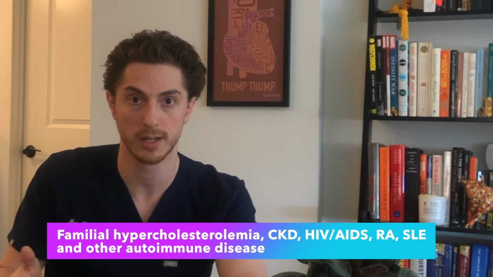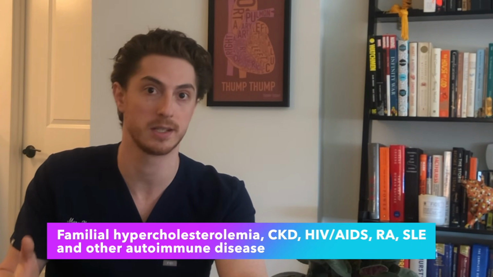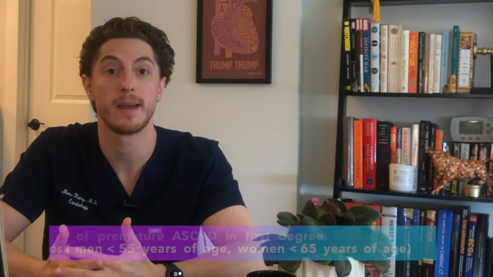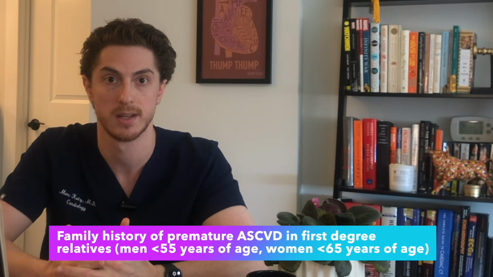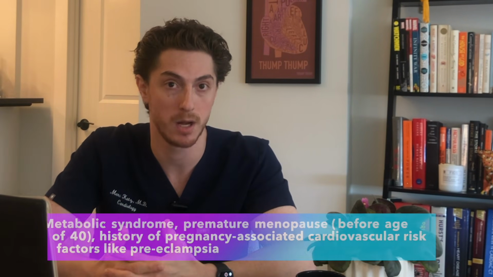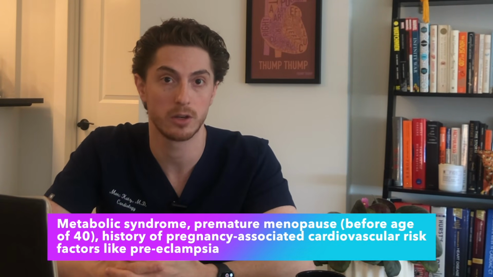One last point that I'll make about the ASCVD risk calculator and about patients who might think about getting a coronary artery calcium score. These are patients who have risk factors that aren't taken into account in the ASCVD risk calculator that might prompt me and my patient to pursue a coronary artery calcium score. These include patients with familial hypercholesterolemia, chronic inflammatory conditions like CKD or chronic kidney disease, rheumatoid arthritis, SLE or lupus, premature family history of atherosclerotic cardiovascular disease. That's first-degree relatives, parents or siblings, who have had heart attacks or strokes, people with metabolic syndrome, women who have had pregnancy-related cardiovascular complications like preeclampsia, lipid biomarkers.